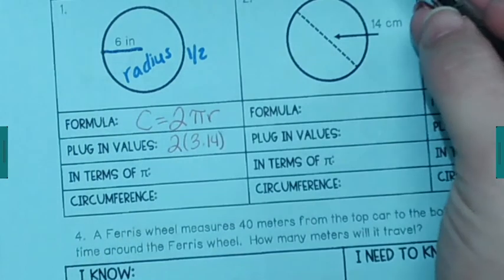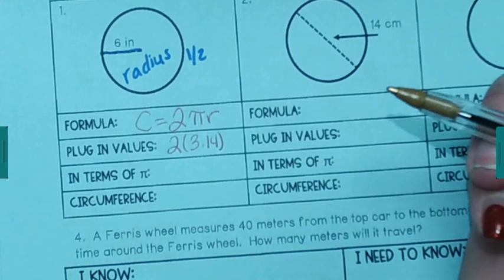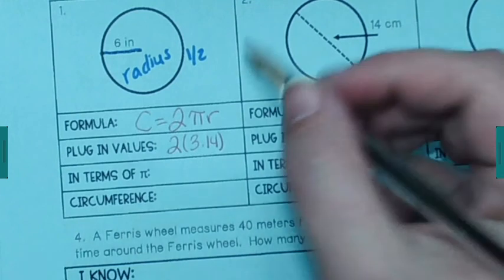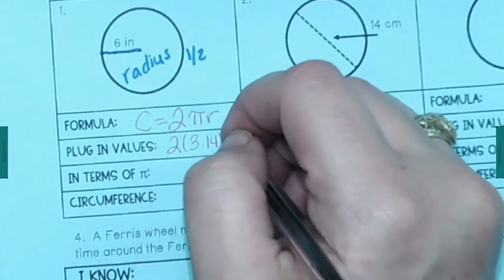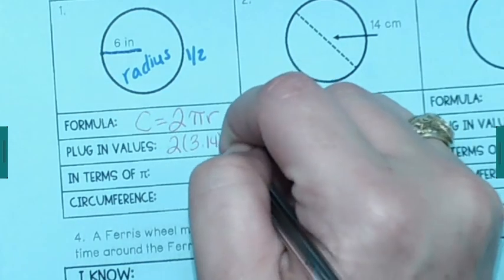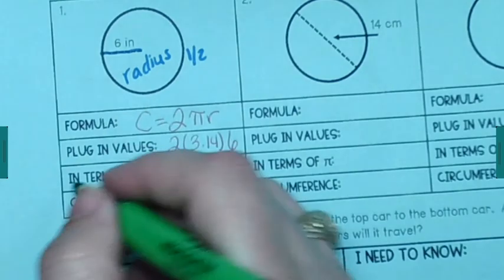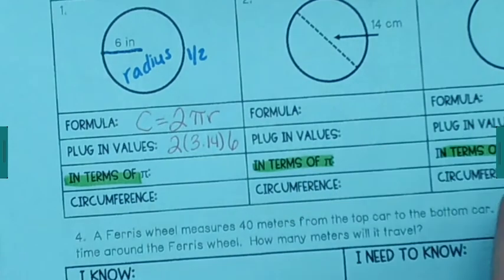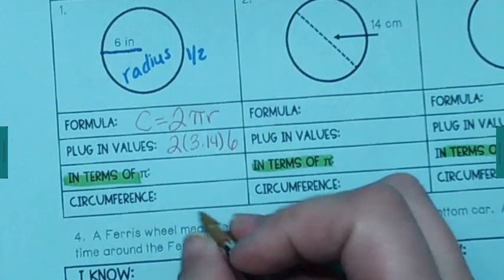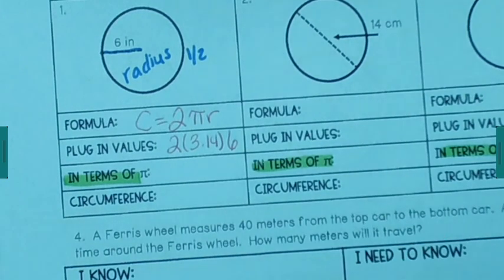3.14. Good. Remember, anytime you see pi, it's 3.14. And then what's your radius? 6. Now skip the "in terms of pi," because we're going to talk about that last. So what is the circumference? When you solve that, what do you get? Go ahead and use your calculators while I take a quick drink.